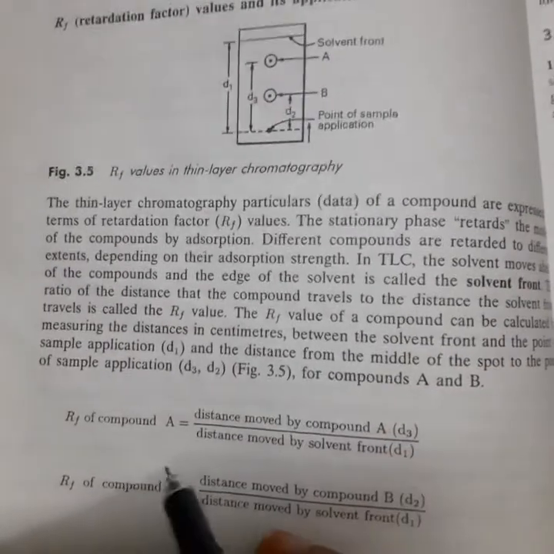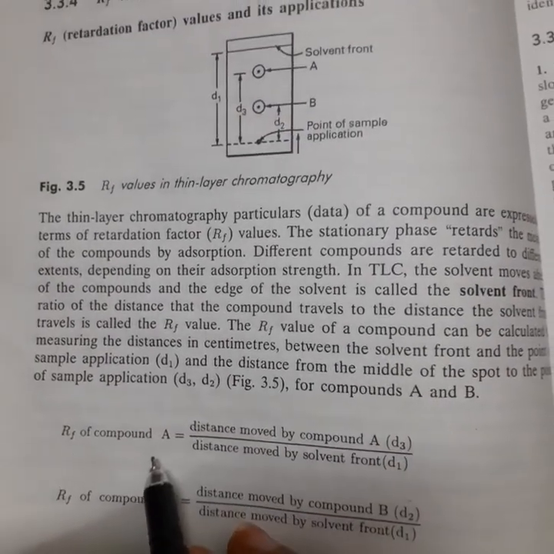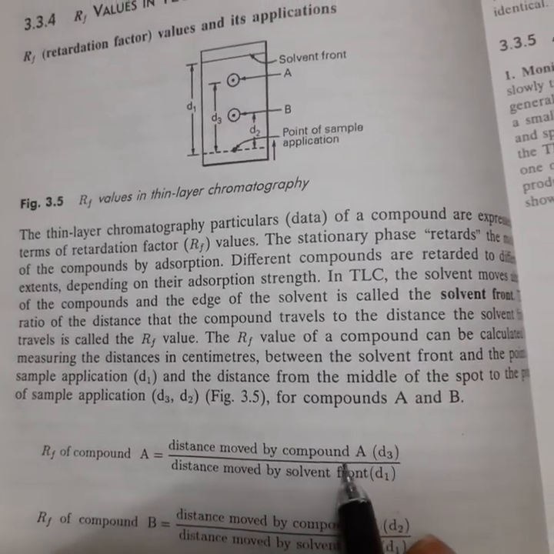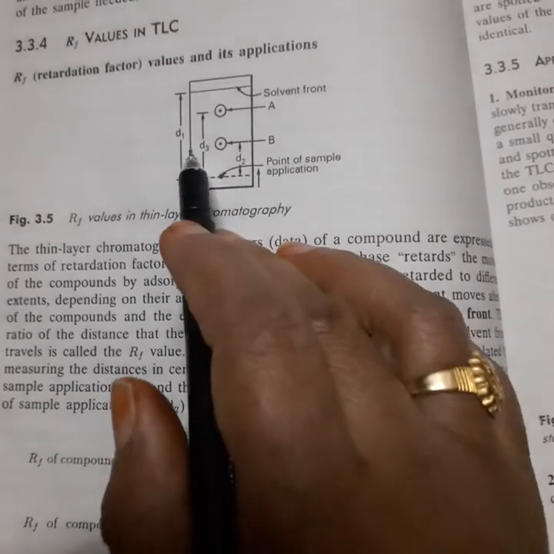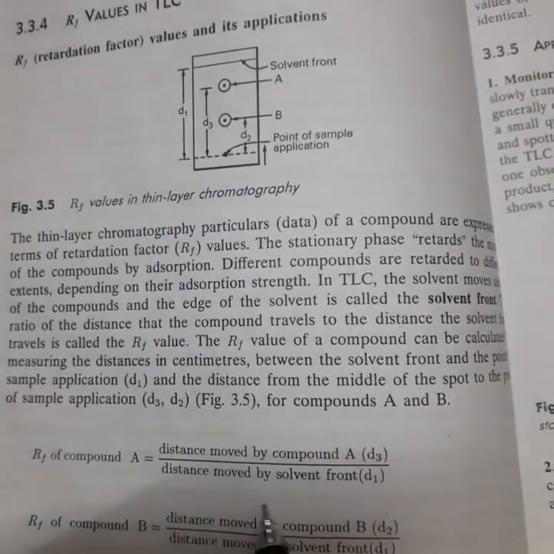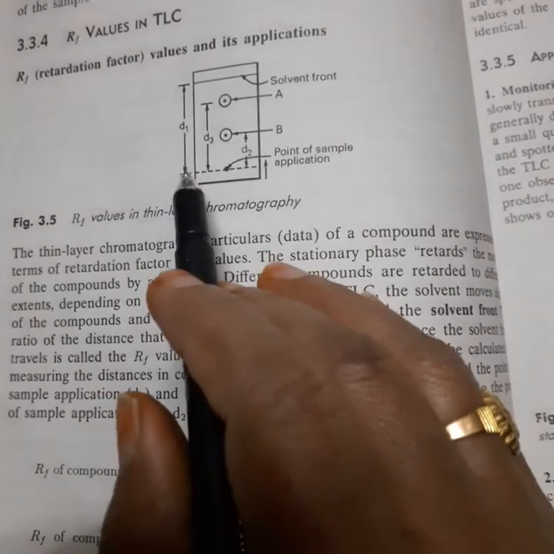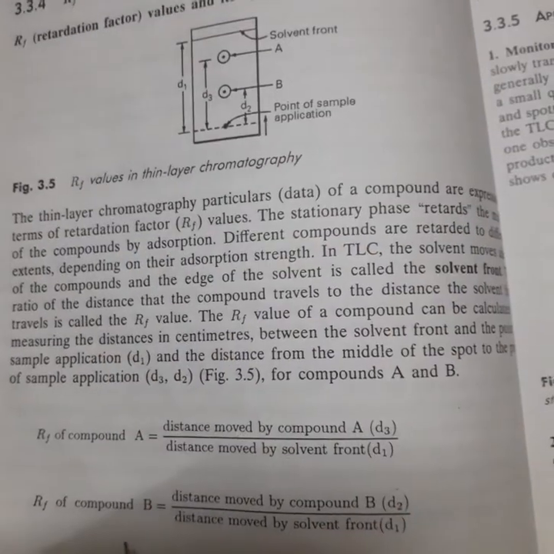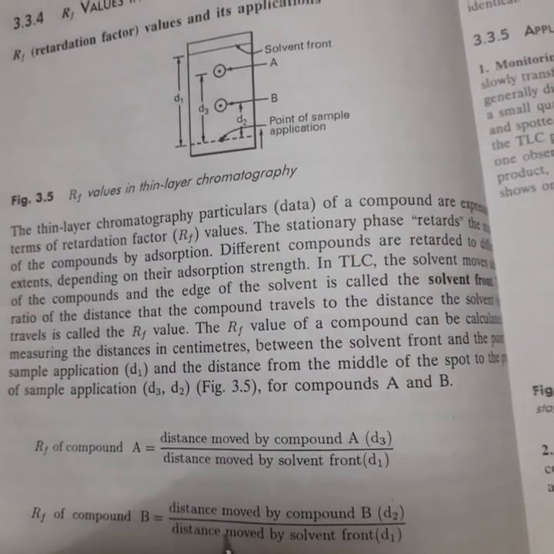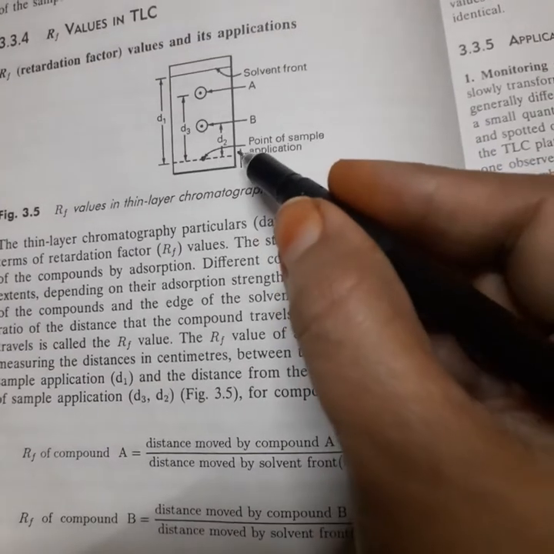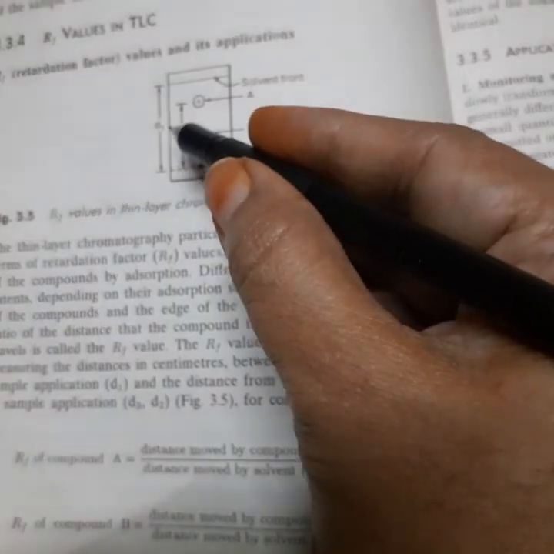So RF value of A, how can I find it? RF value of A is equal to the distance moved by the compound, that is D3, by the distance moved by the solvent front, that is D1. RF of compound B is the distance moved by compound B, that is D2, by the distance moved by the solvent front, that is D1.